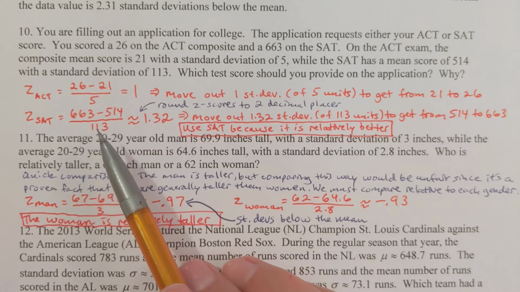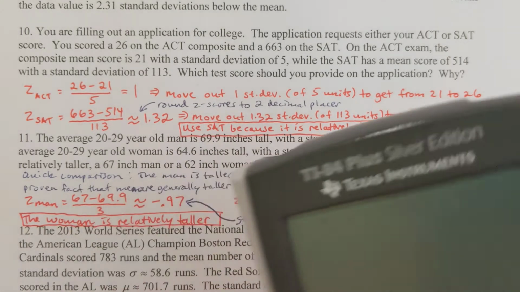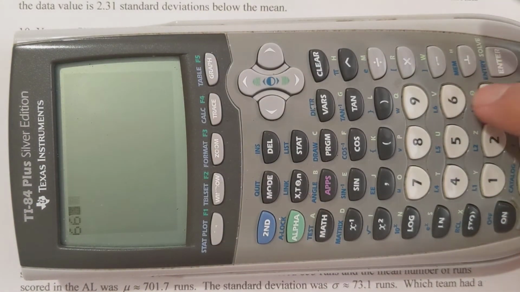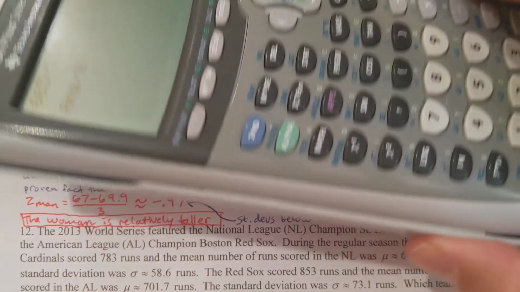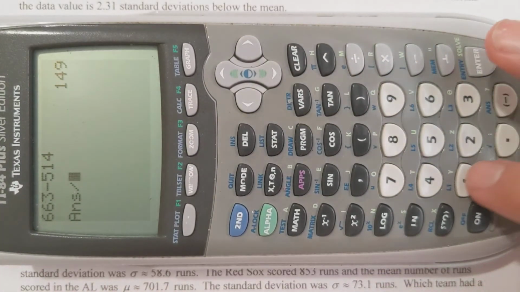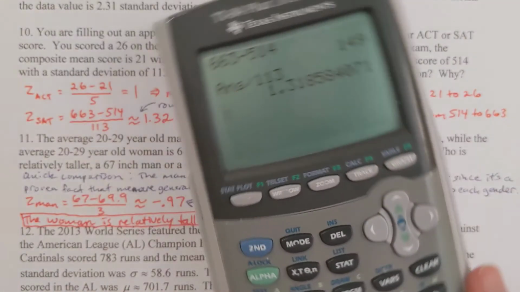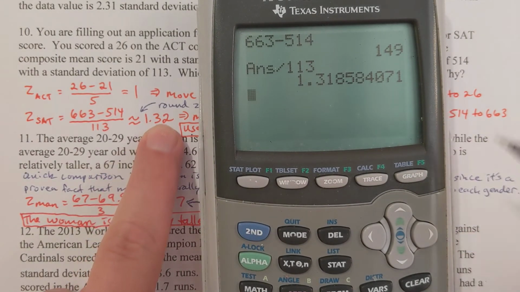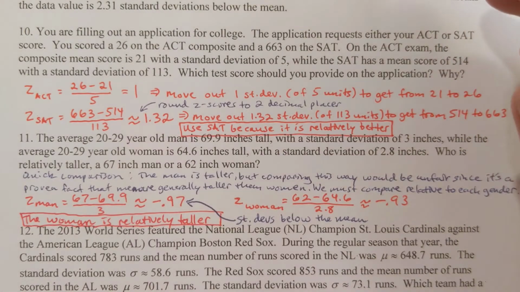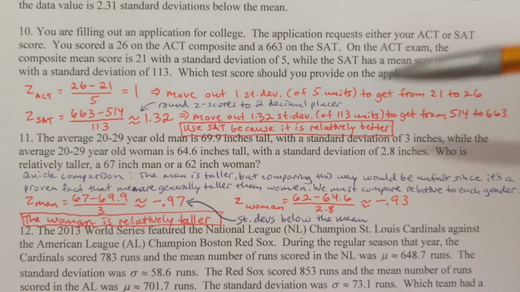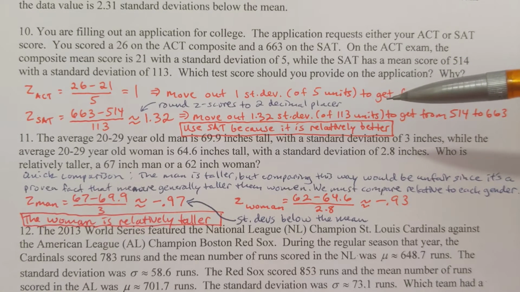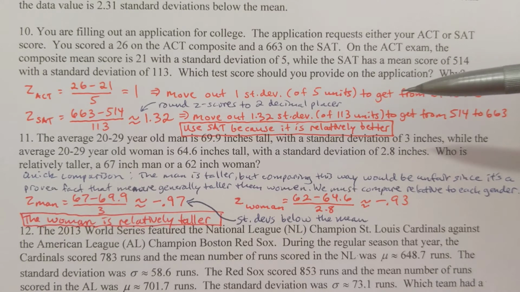So when I enter that in, 663 minus 514 divided by 113, I'm looking at about 1.32, if I go to the nearest 2 digits. By the way, whenever you work with z-scores, unless you're told otherwise, always round those values to 2 places. The reason is because of this table that we're going to use later on in chapter 7 when we talk about the normal distribution.